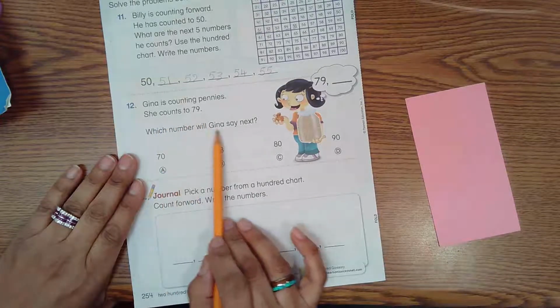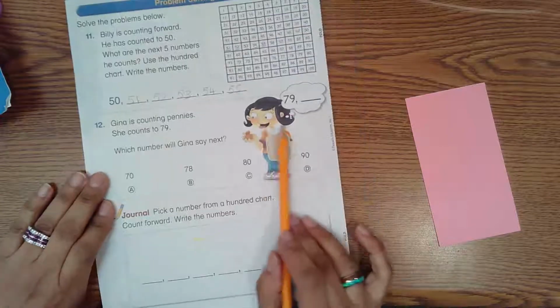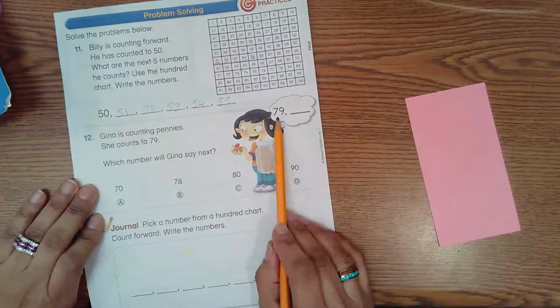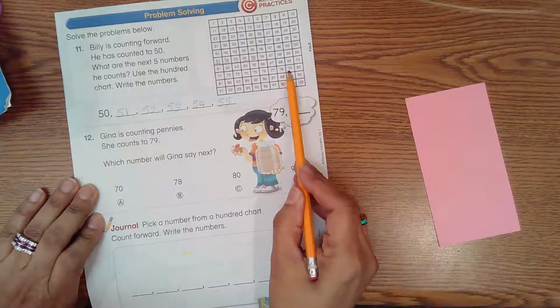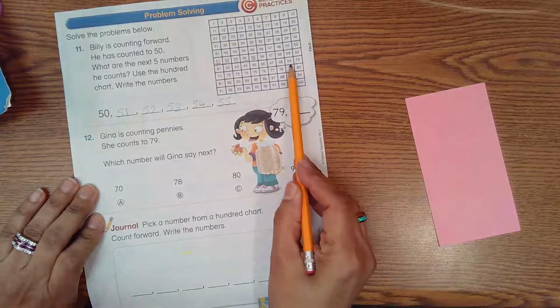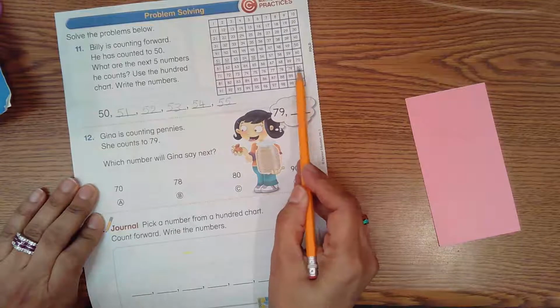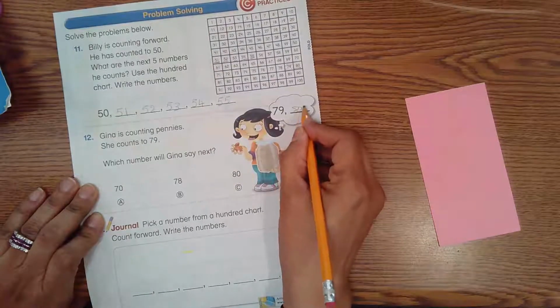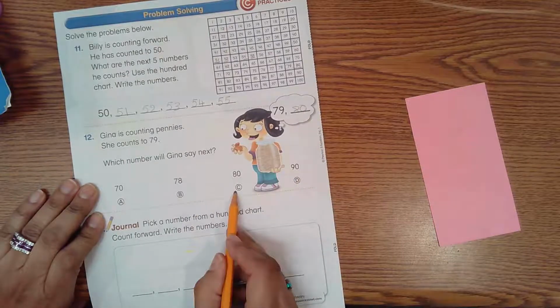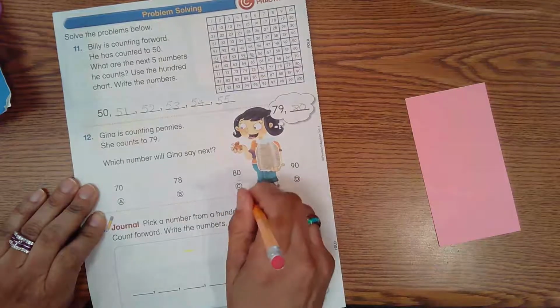Which numbers will Gina say next? So see, pennies. She reaches 79. What comes after 79? So I'm looking for my 79 in my 100 chart. I see 79. What comes after 79? 80. Awesome. So I'm going to write it here. And I'm going to look. Do I have 80? Yes. C. So I'm circling C.